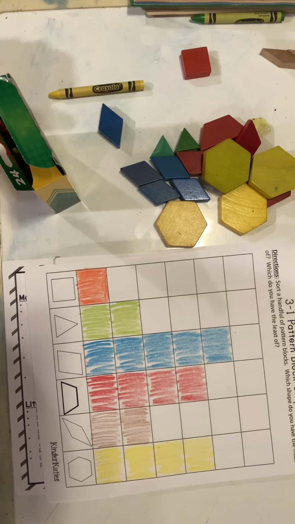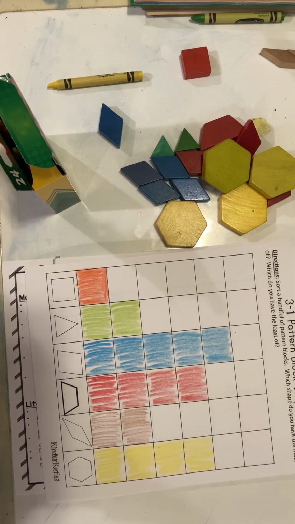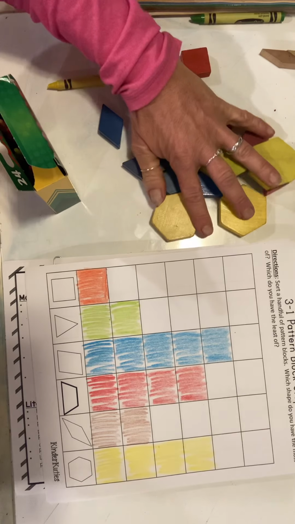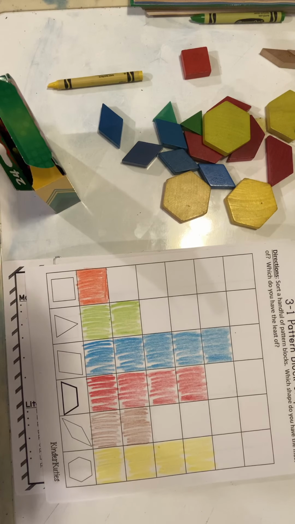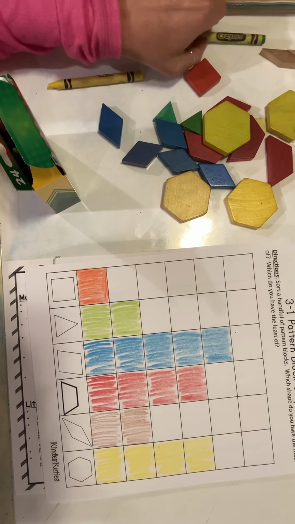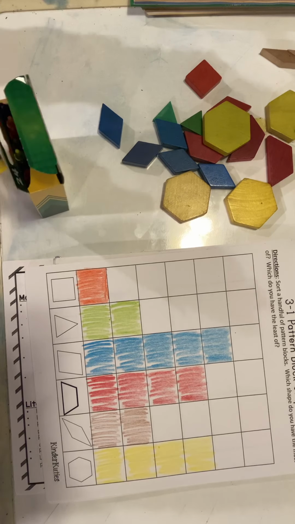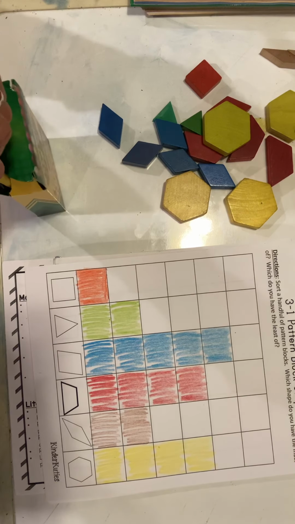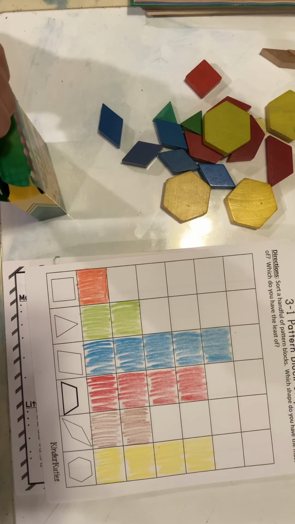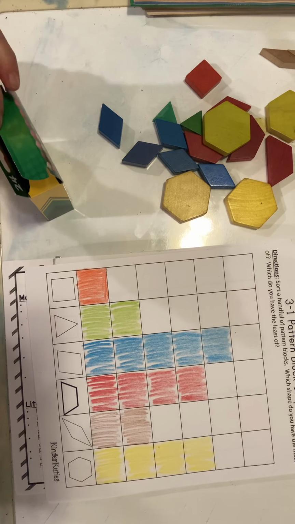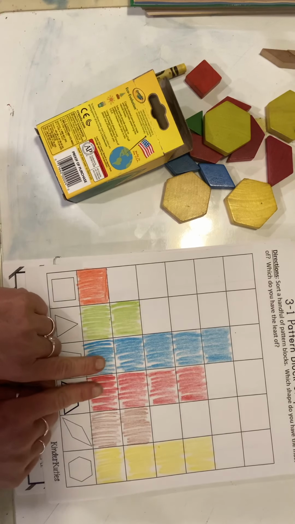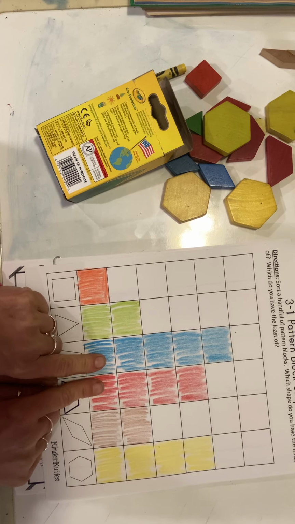All right. So now we need to look at our graph, and just by looking at the picture of the graph, we can tell a lot of information. Which one do we have the most of? Which one do we have a lot of? Do we have many of? The most, the greatest, the biggest amount. Which one? I know it has to be one of these 2 because they're the tallest. There's more of these. Let's count.